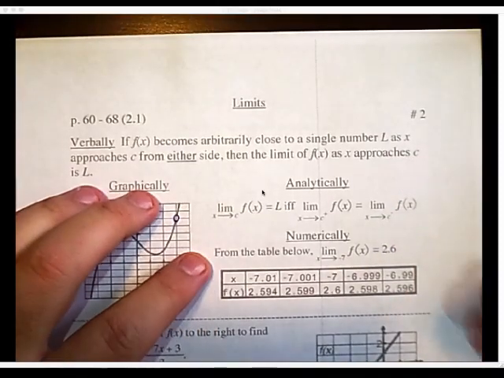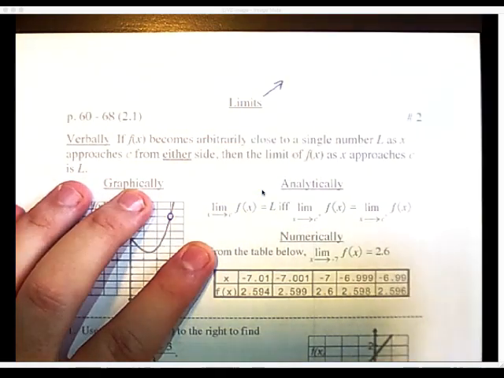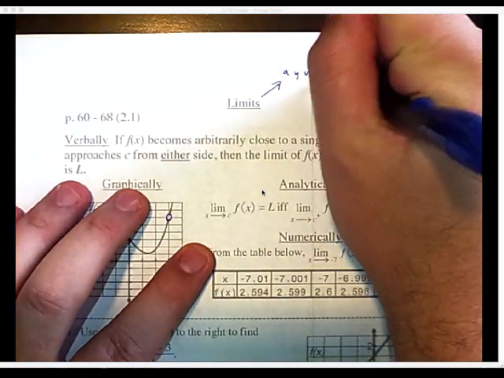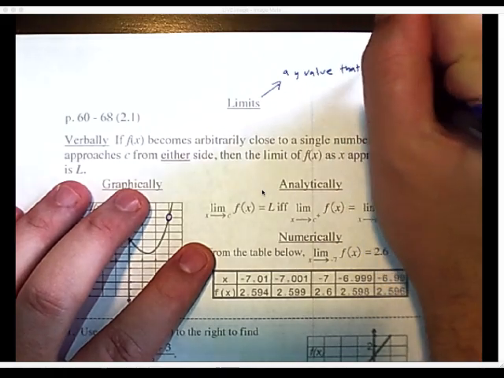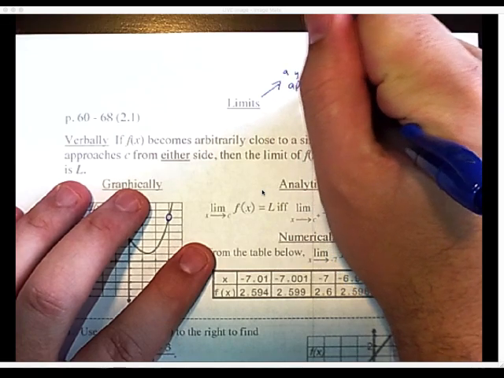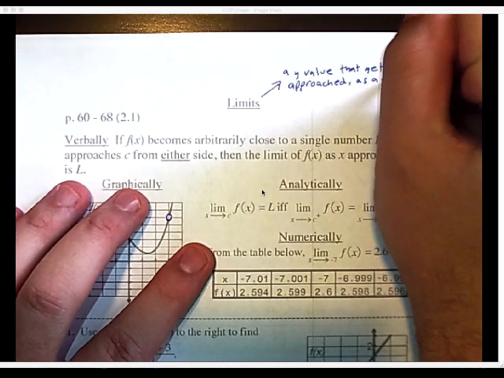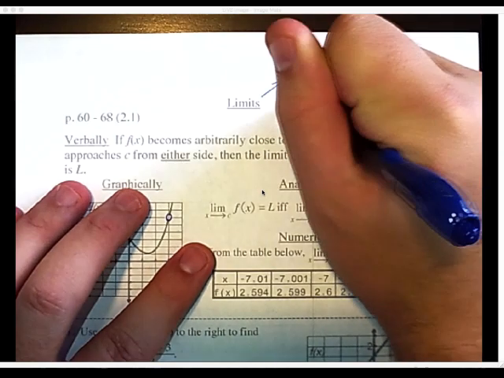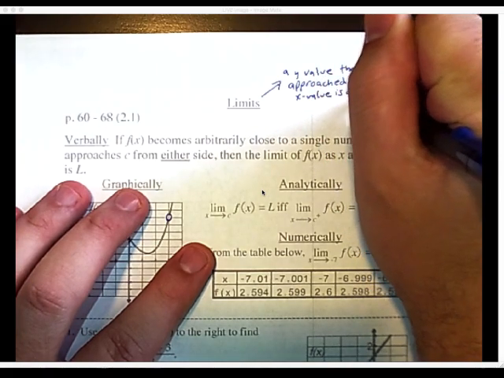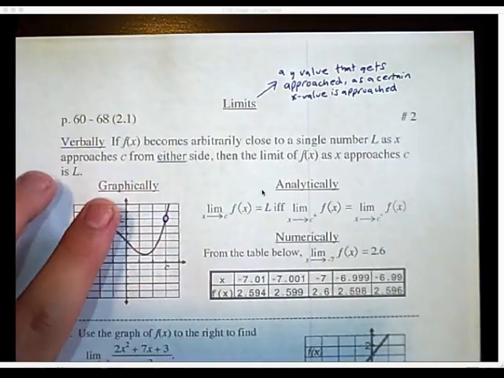All this is note card 2 about limits. So what's a limit? All right, a limit is simply a y value that gets approached as a certain x value is approached. So let's see what Stacy says.